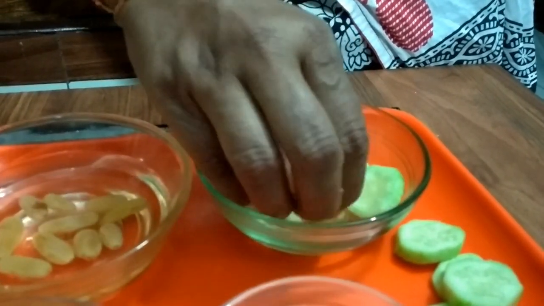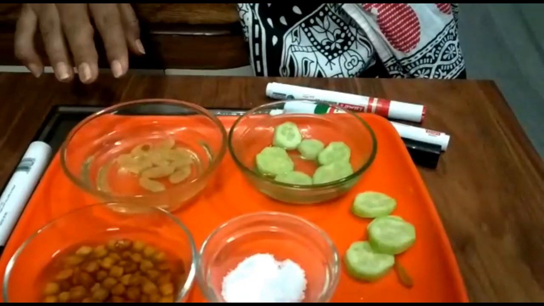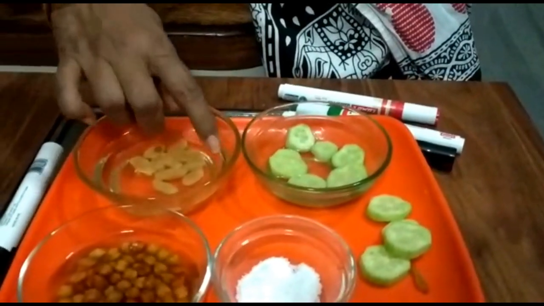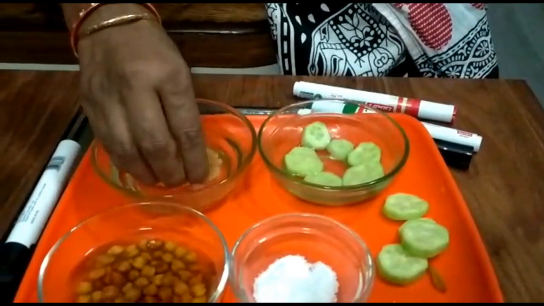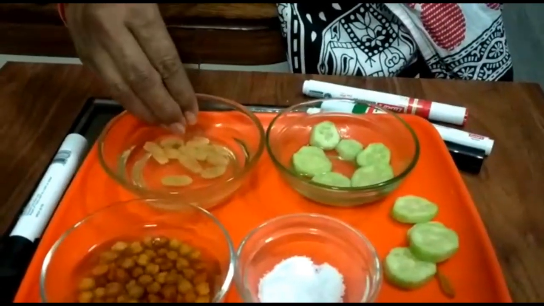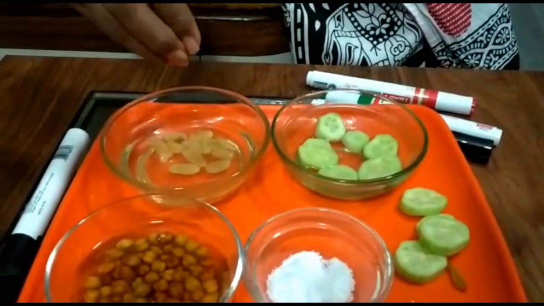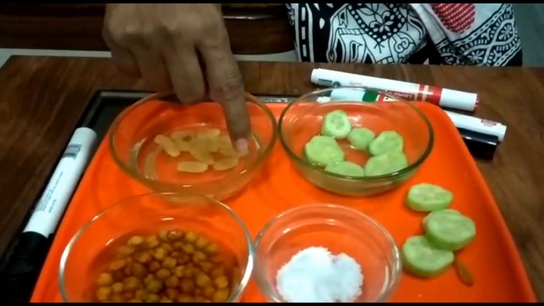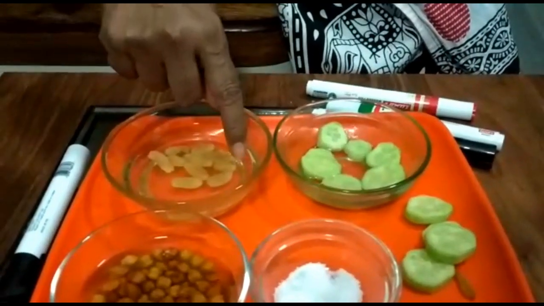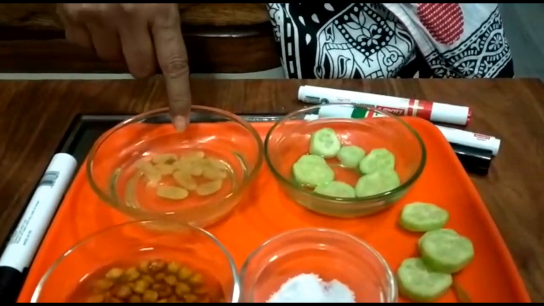And the water has come out to the surface. So, this is an example of endosmosis because the raisins have concentrated sugar solution in them, and therefore surrounding water, which is of lower concentration, moves into the raisins and swells them up. This is an example of endosmosis.